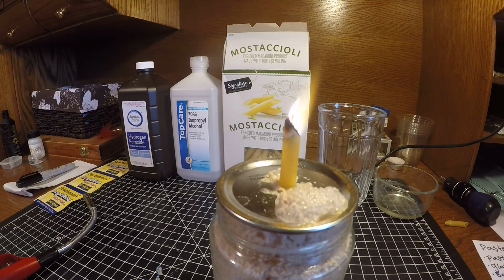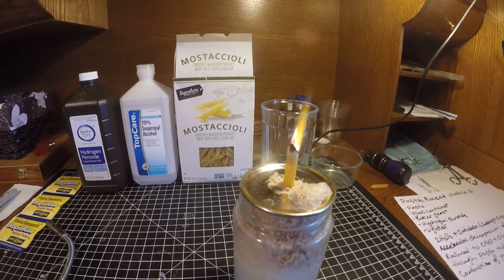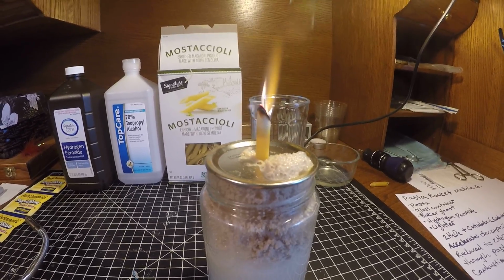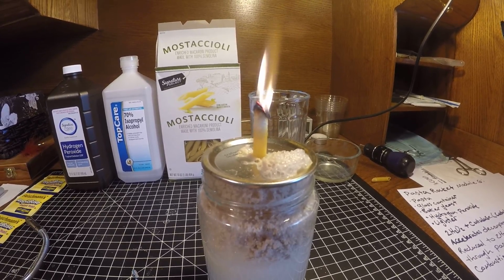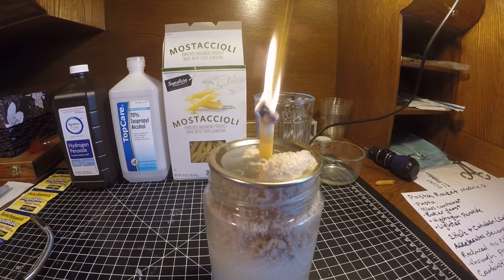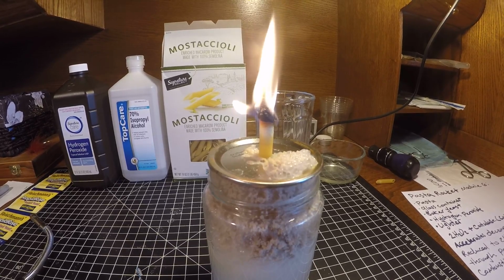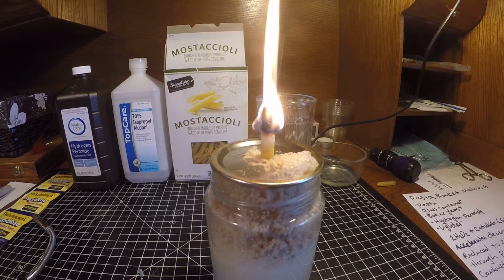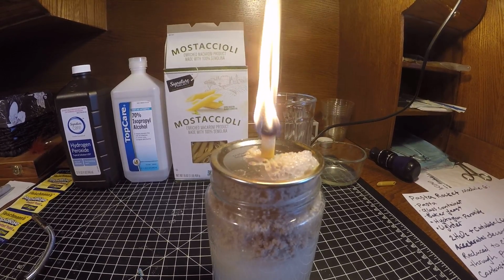There we go. Air rocket is in flight. That's actually working quite well. It's burning that thing off real quick.